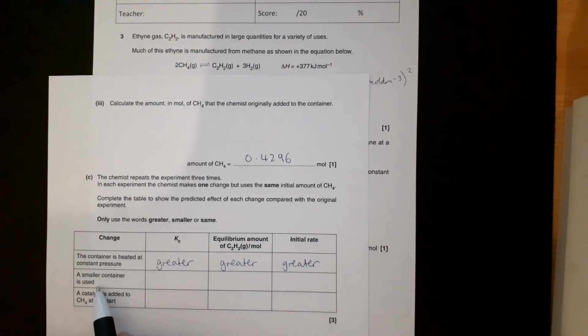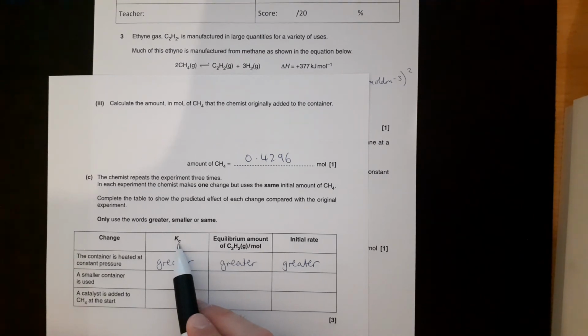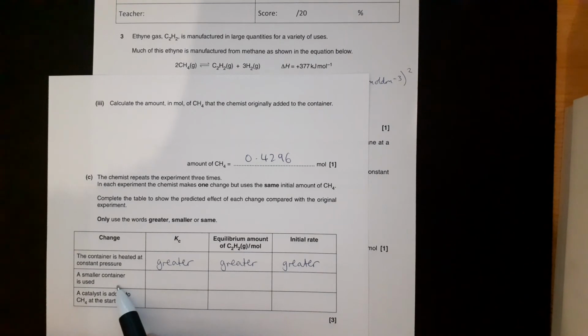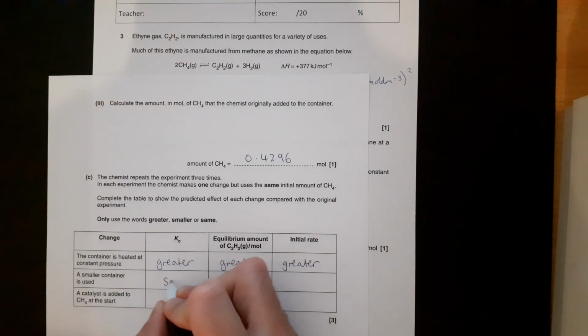Okay, if we use a smaller container, what you've done is you've increased the pressure. Pressure has no effect on the value of Kc. Remember, Kc is only affected by temperature. So this is one that's trying to catch you out. Kc is going to stay the same.